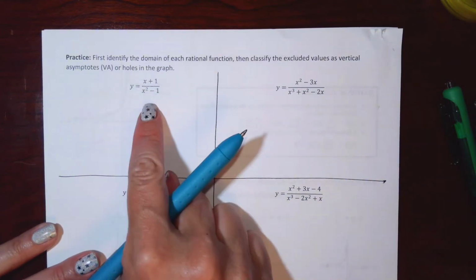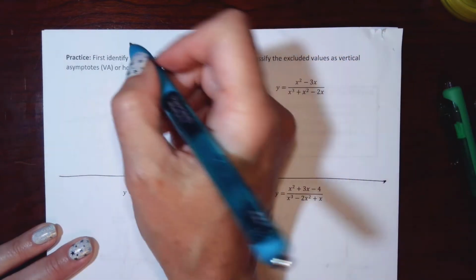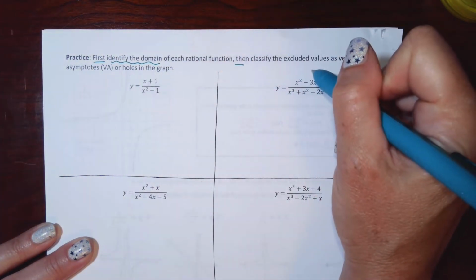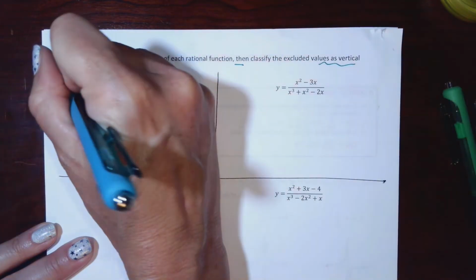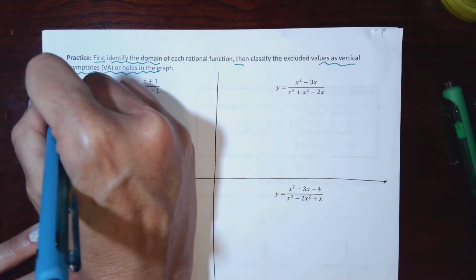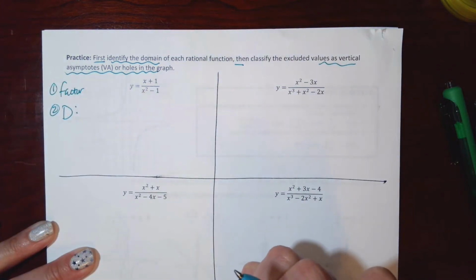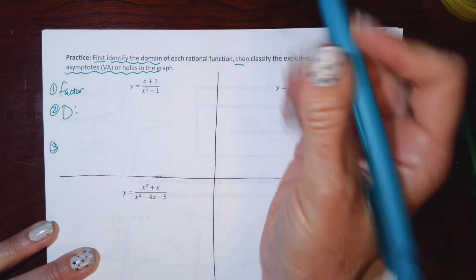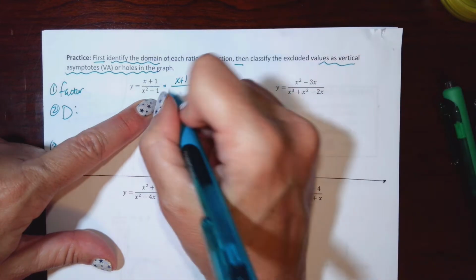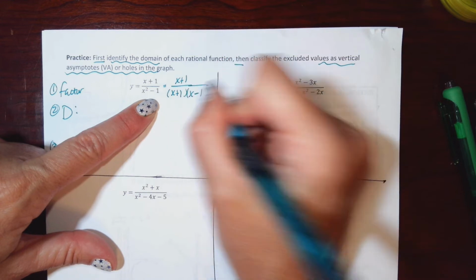So we want to finish factoring anything that can be factored, and we need to identify the domain. That's first. First, identify the domain, then decide if those values we kicked out of the domain are vertical asymptotes or holes in the graph. So let's factor, find the domain, D for domain, and then we will evaluate those values. Let's factor this denominator. X squared minus 1 is difference of squares. That factors out to give me conjugate pairs. Conjugate pairs look exactly the same except the signs are different.